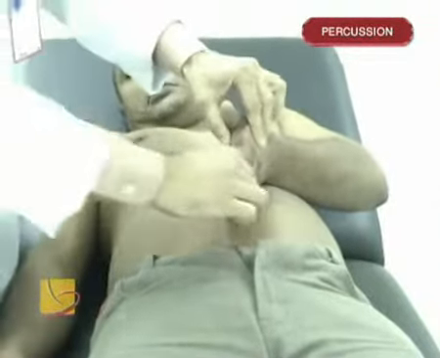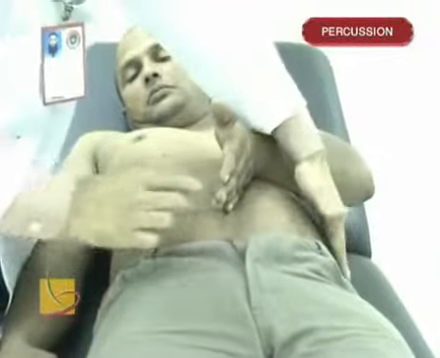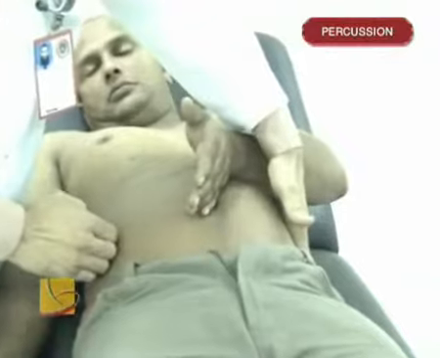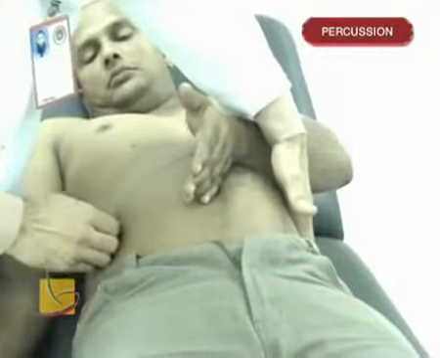Apply pressure in the midline, left hand on the left flank, then you apply the technique on the right side, and if there is fluid, you can appreciate it by that.